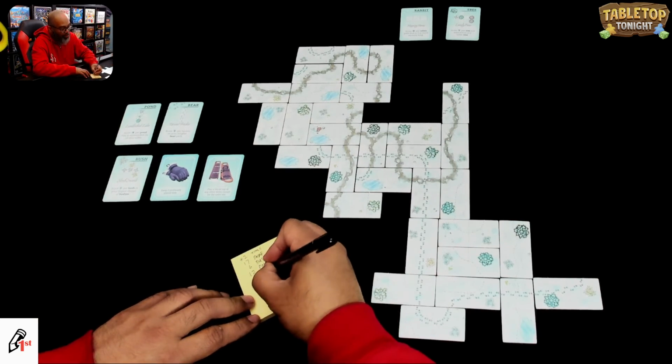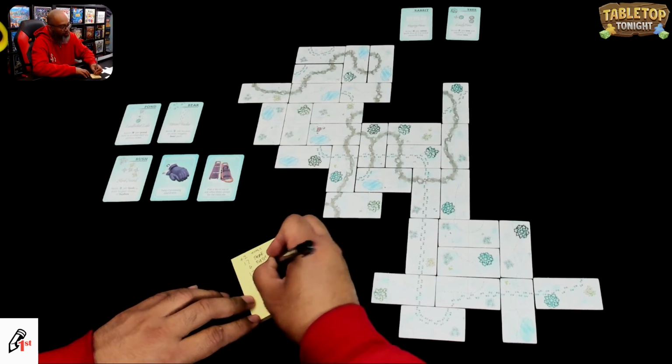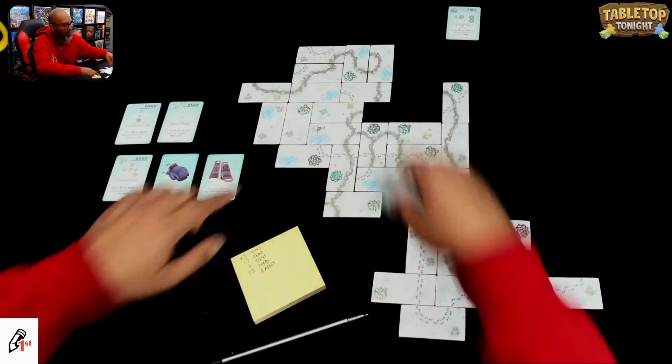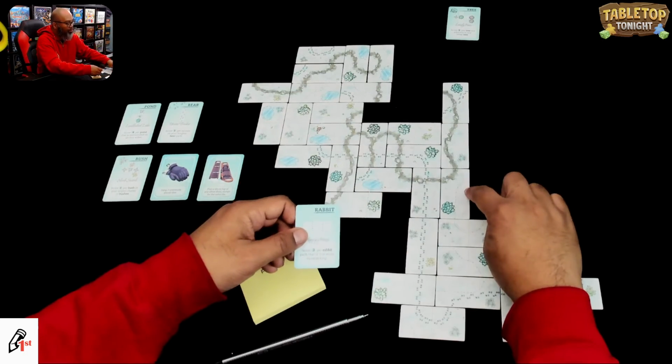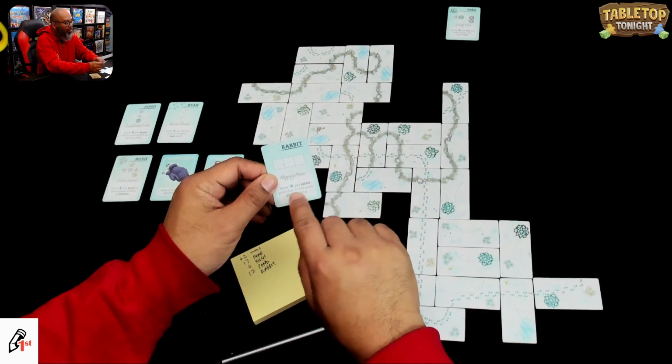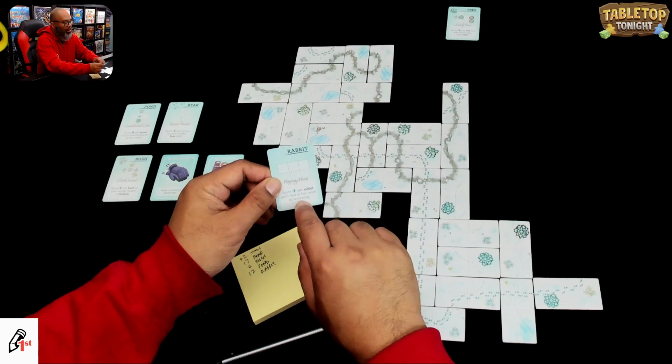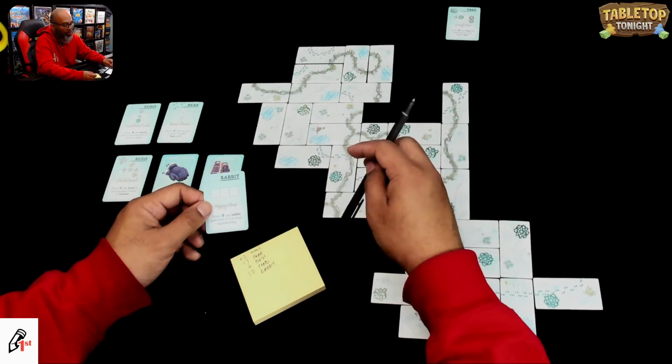Now let's look at the rabbits. Okay, and the rabbits were the smaller tracks. Remember the bear track's pretty easy to see. The rabbits are a little smaller. And it's 3 for every path that is 3 or more squares long. 3 points for every rabbit path that's 3 or more squares long.